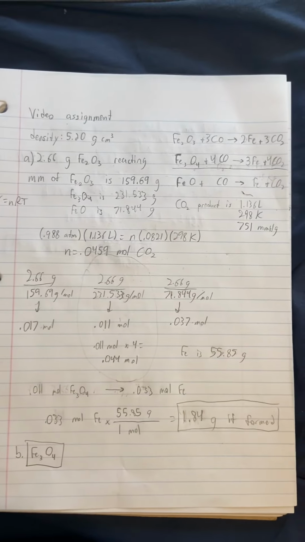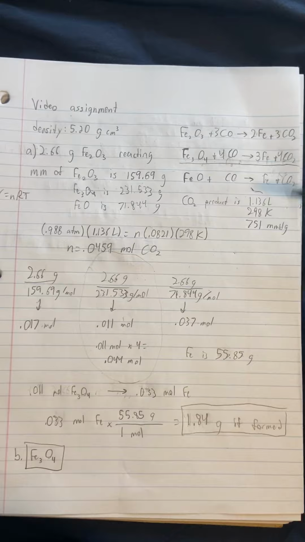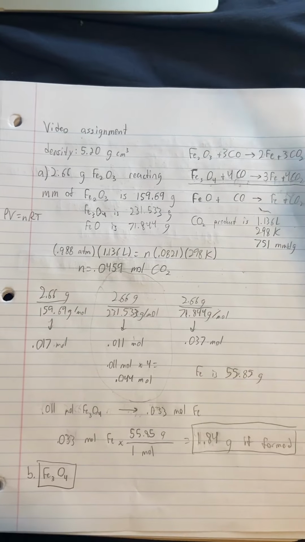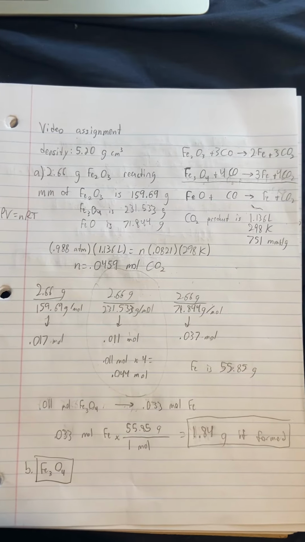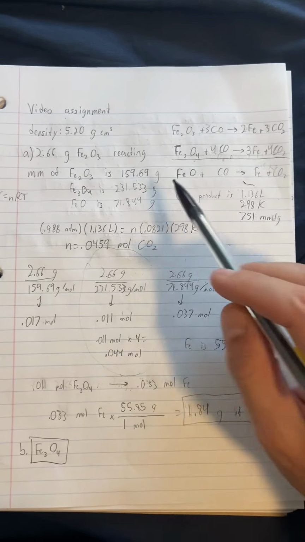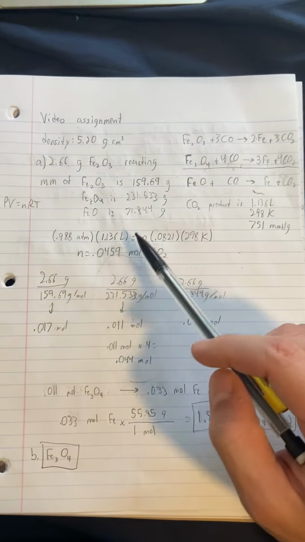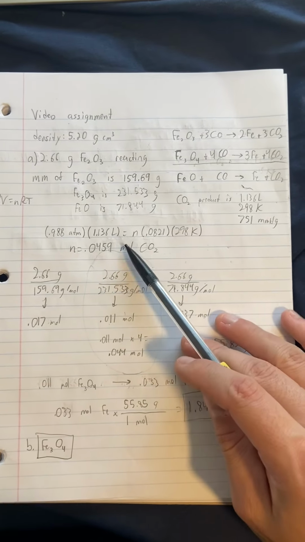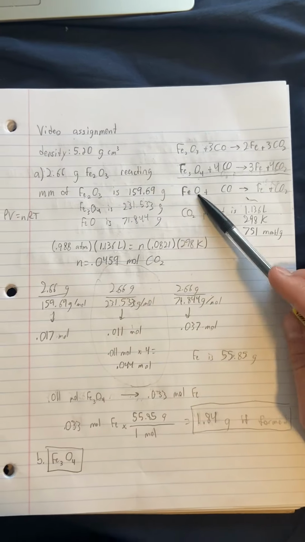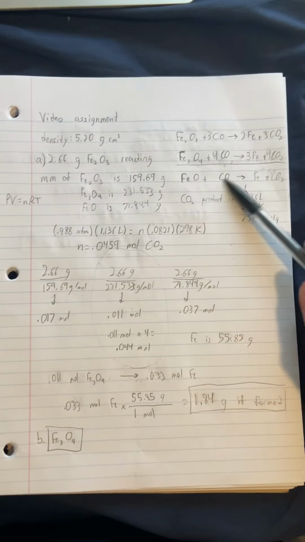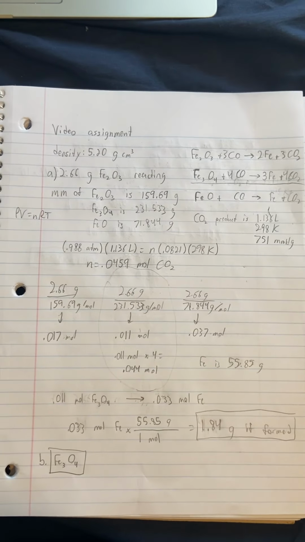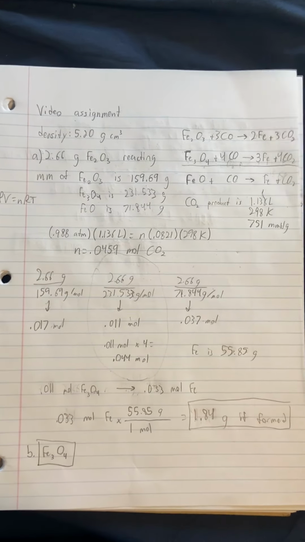But I want to start with, they gave us in the question, the pressure, volume, and temperature of the CO2 that will be produced. And so I use that, and I use PV equals nRT to find out how many moles will be in that reaction. So we kind of start there. And from there, I'm going to go to the second part to figure out what the correct oxide is, so that we can figure out how much iron is being formed. So we'll go to that.